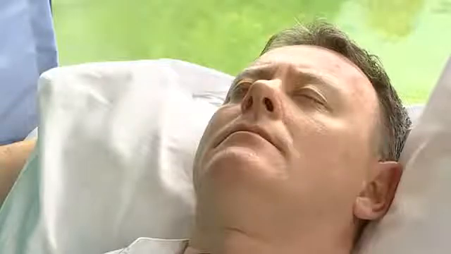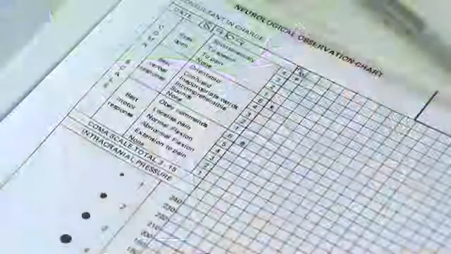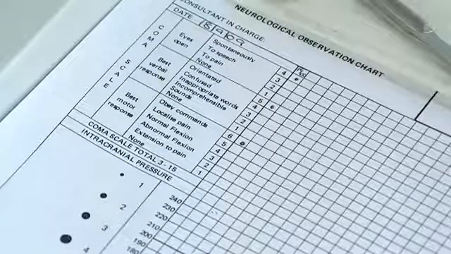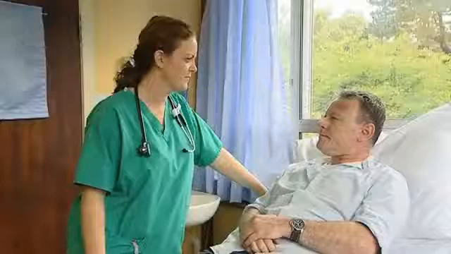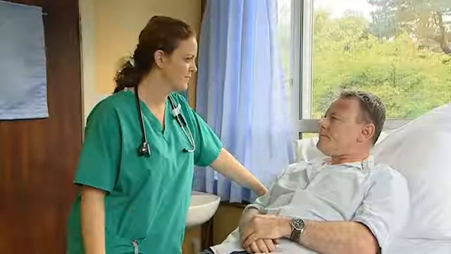Only if there is no response to pain is the patient deemed unresponsive. The response to each score should be documented accurately, and not simply whether the patient is responsive or unresponsive. Firstly, assess the patient's spontaneous activity.